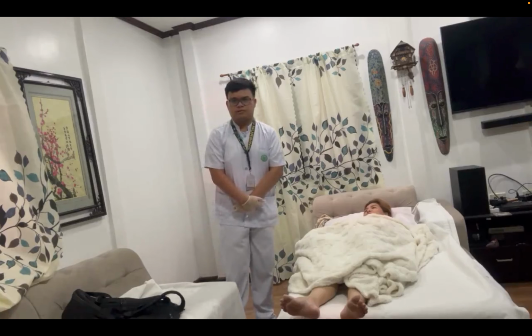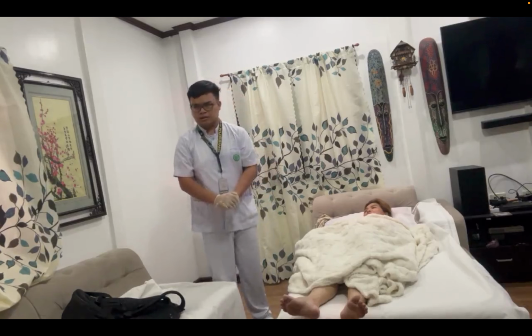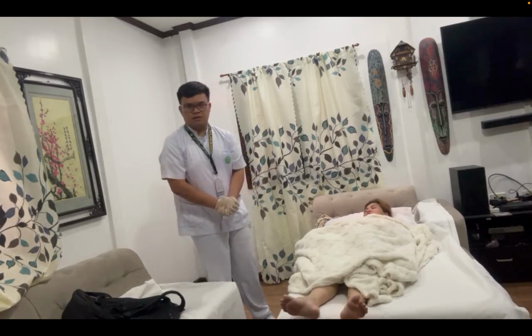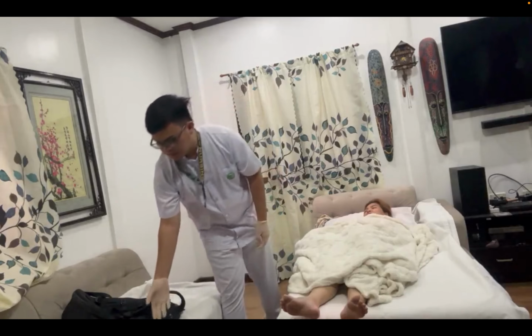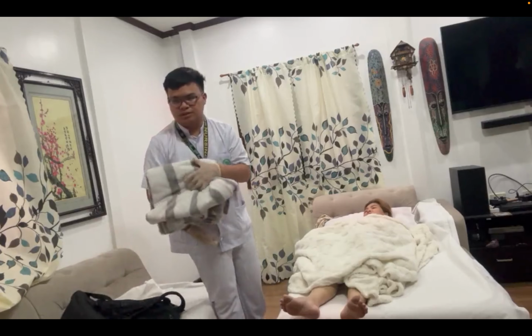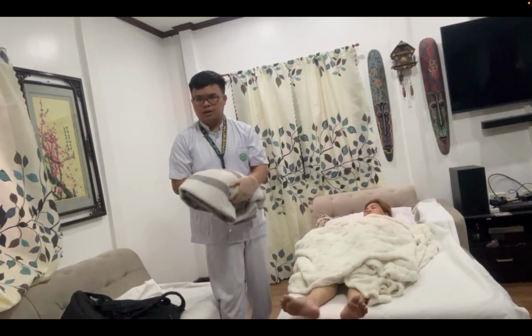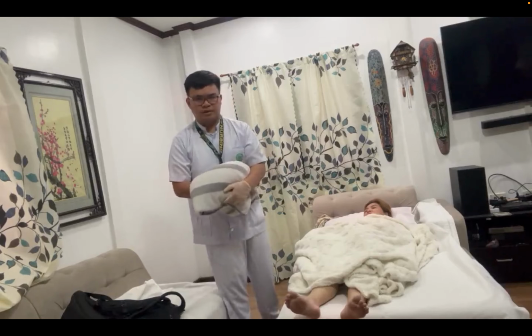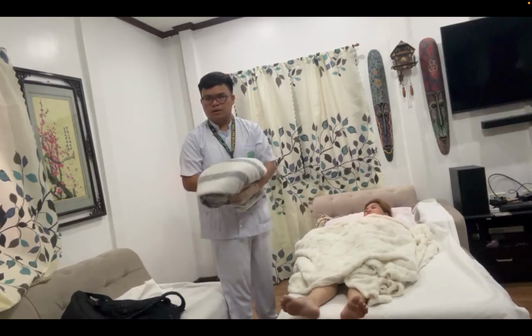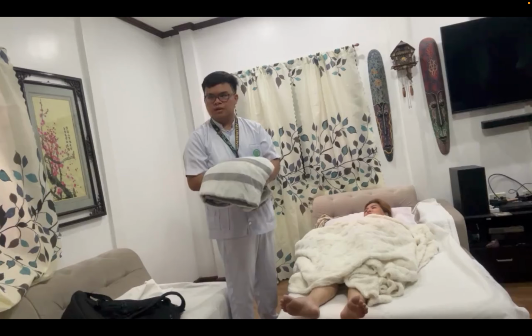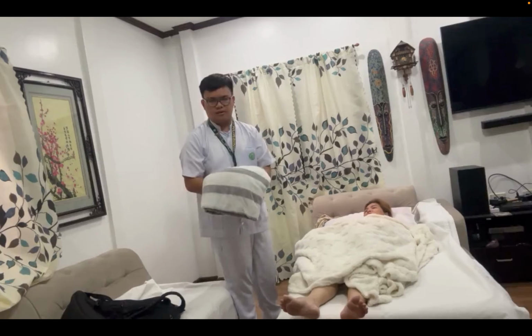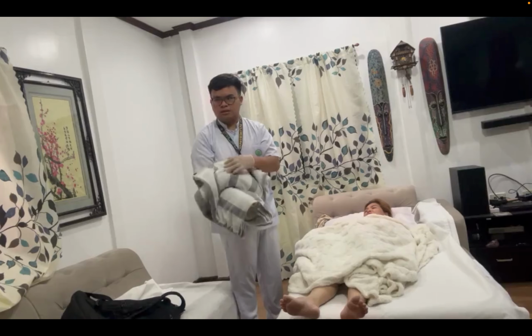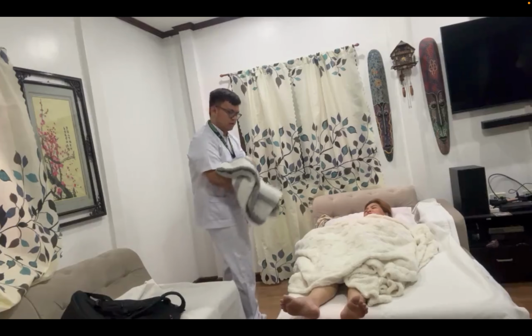And now I will position the friction reducing sheet under the patient. This is also to support the patient's weight and reduce the effort required.